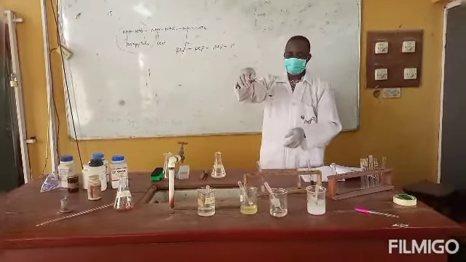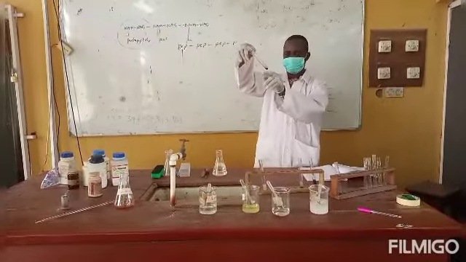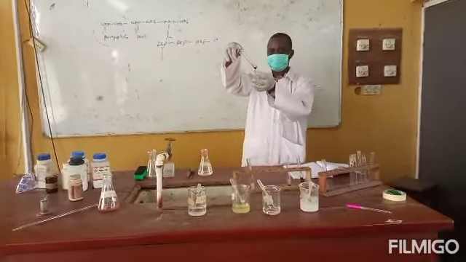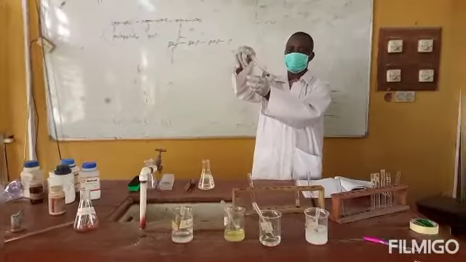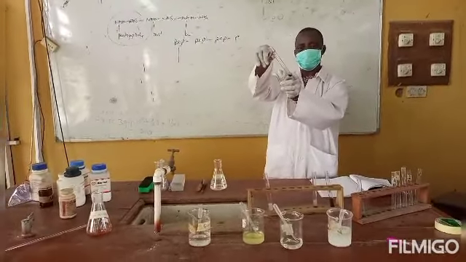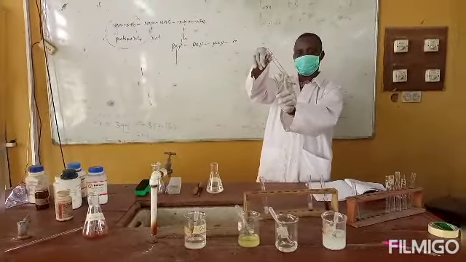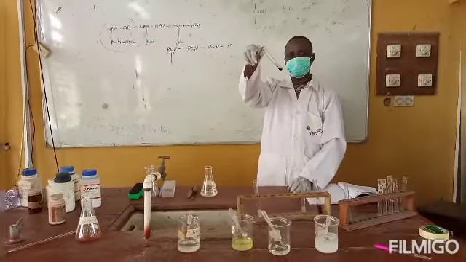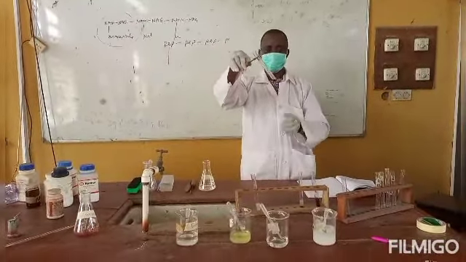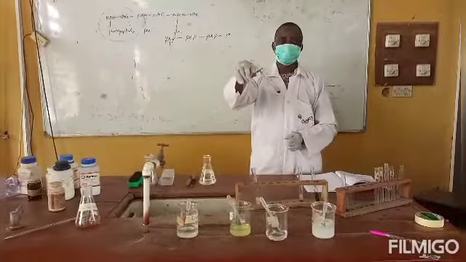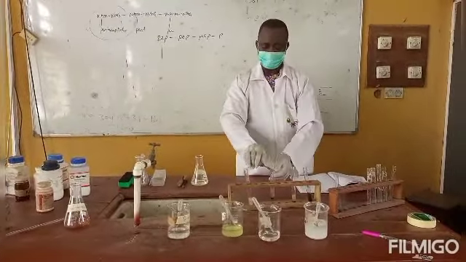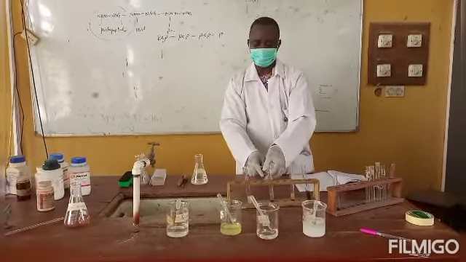If you look carefully at the bottom of this test tube, you will see a layer. Then at the top, you will see another layer, while you see a darkish brown ring also separating the layers. So that's to tell us that the compound is a carbohydrate or contains carbohydrate molecules.